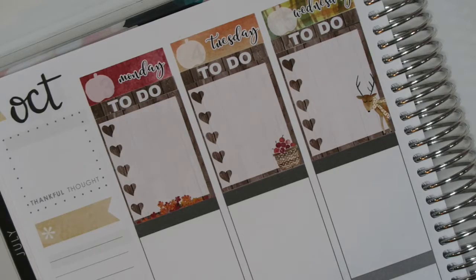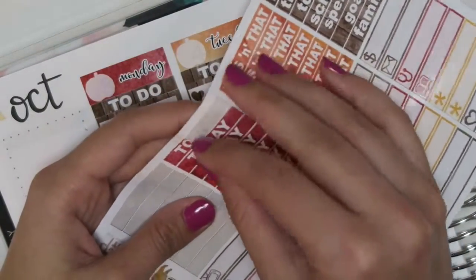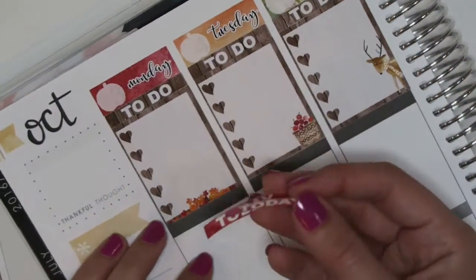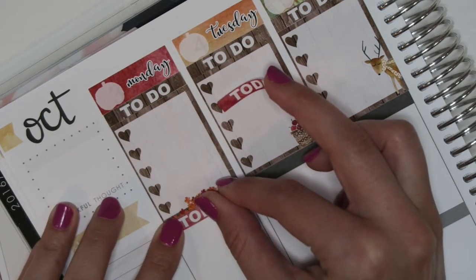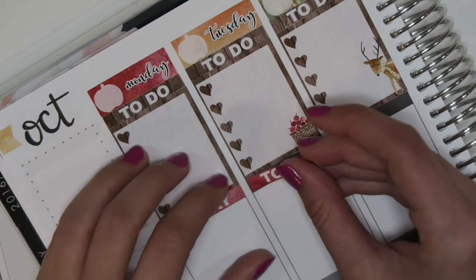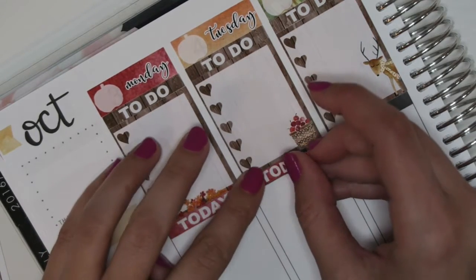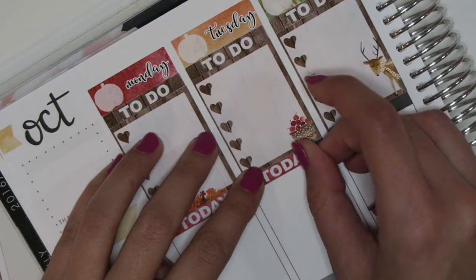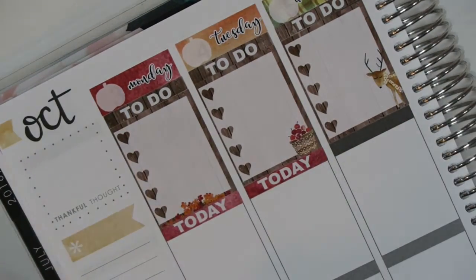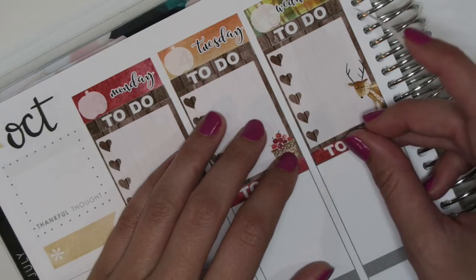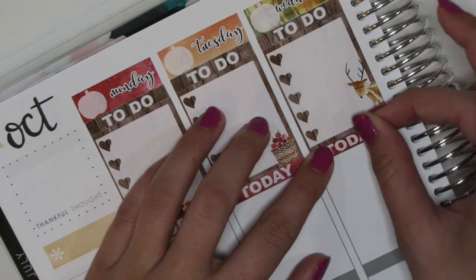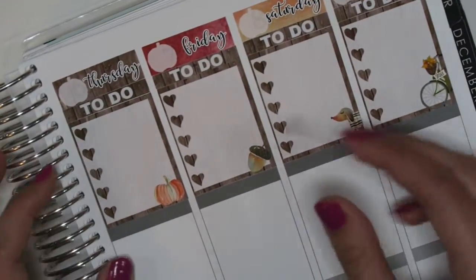All right, next I'm going to put in the today headers on the bottom of those heart checklists. Oop. I hope I'm doing a better job in this video.